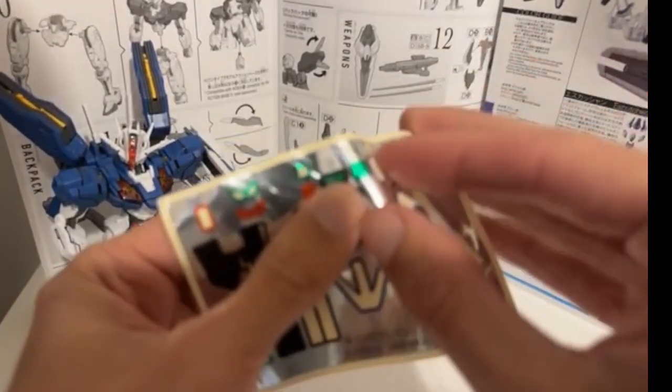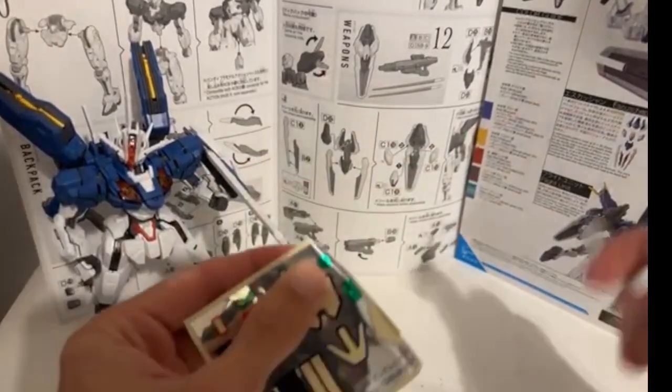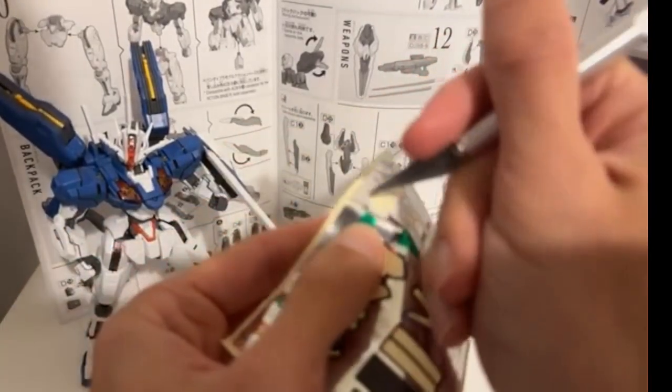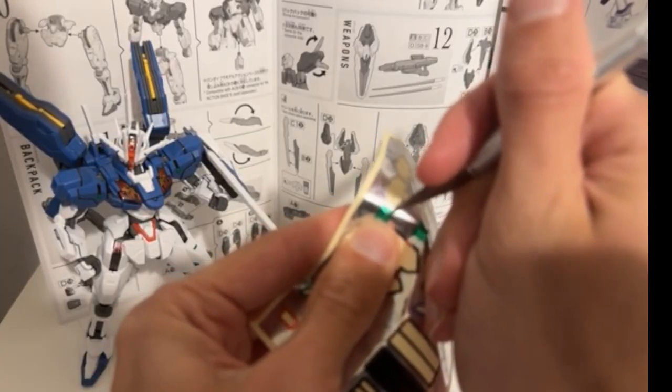Alright, let's try this. You know what, I'm about to use my hobby gun for this one, especially for these smaller stickers, I think. So let's see if I can do it without scratching the sticker.